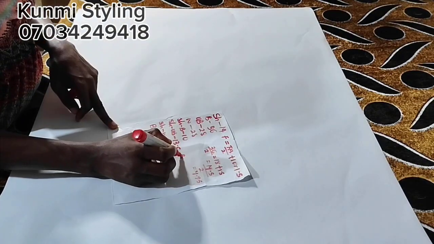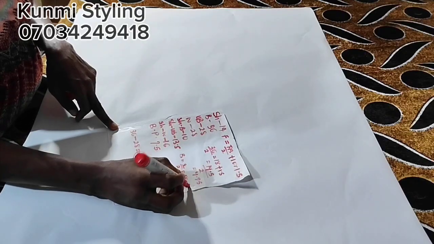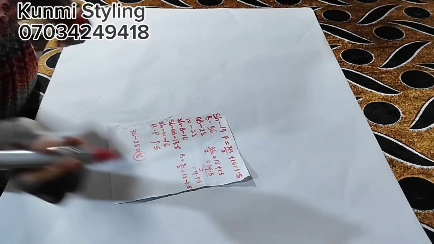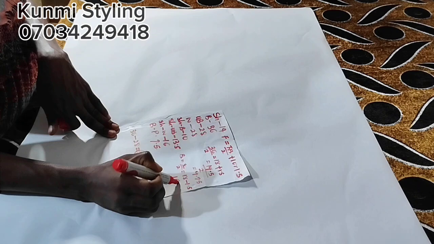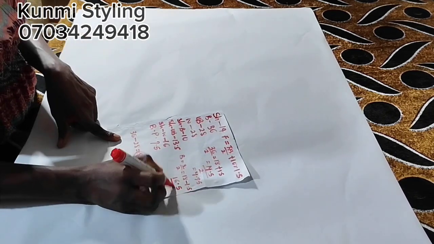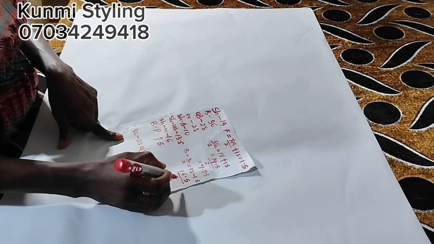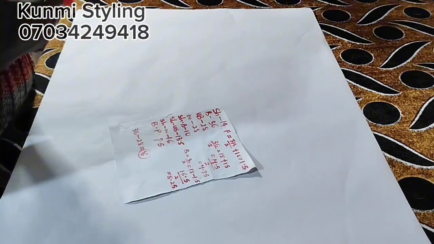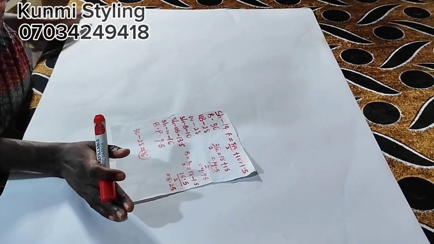While for the back, we'll do the same: 36 divided by 2, which gives us 18, minus 1.5. Whatever you added to the front, you are going to remove from the back. Do you understand? So this gives us 16.5, and 16.5 divided by 2 gives us 8.25. If you use your calculator very well, this is what you are going to have.